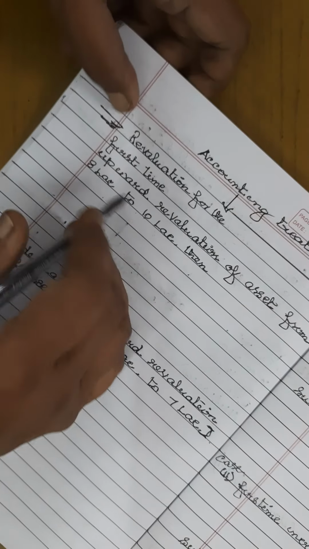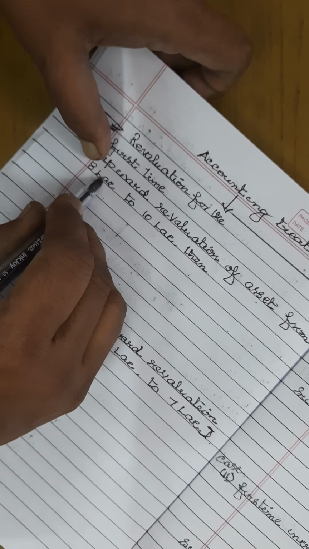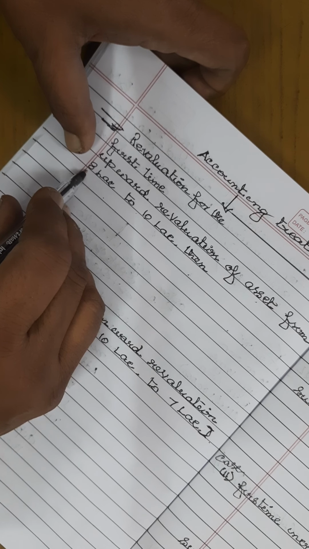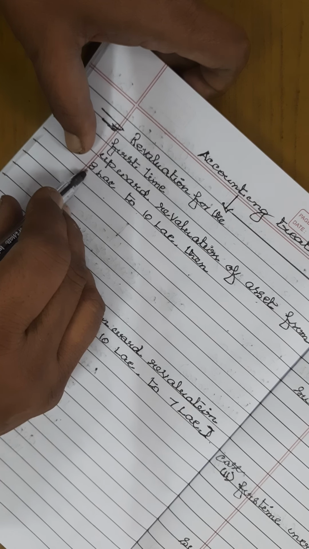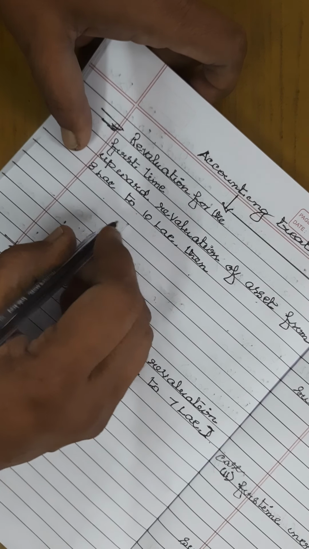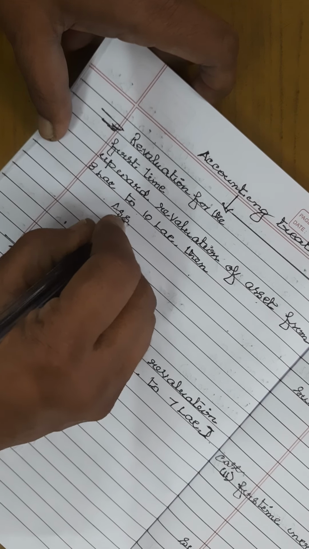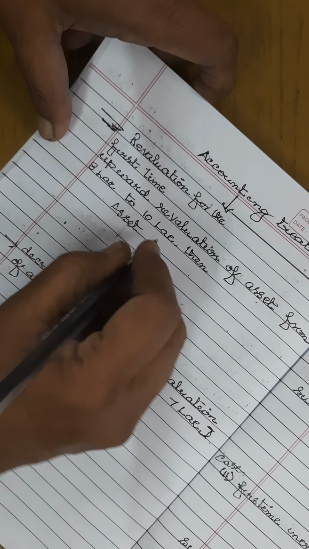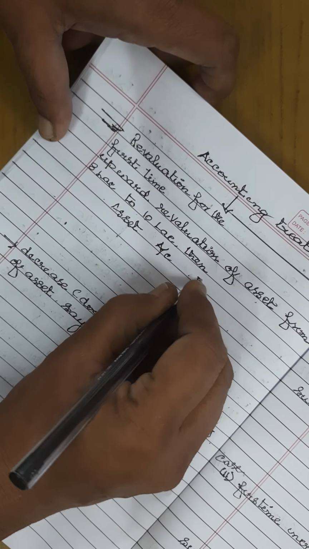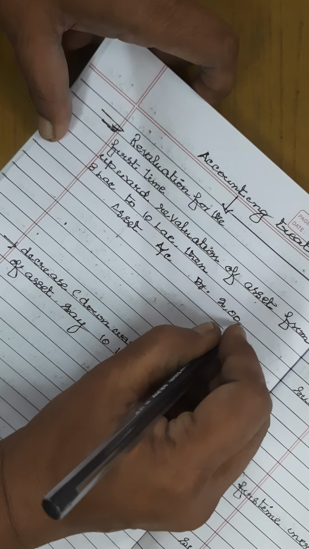Let us see here. There was an upward revaluation of the asset from 8 lakh to 10 lakh. Originally the value of the asset was 8 lakh rupee. Now the value of the asset has increased by 2 lakh rupee, so my asset has gone up by 2 lakh. What we used to do: when assets are increased, the asset account has to be debited. So the asset account is debited with 2 lakh rupee.